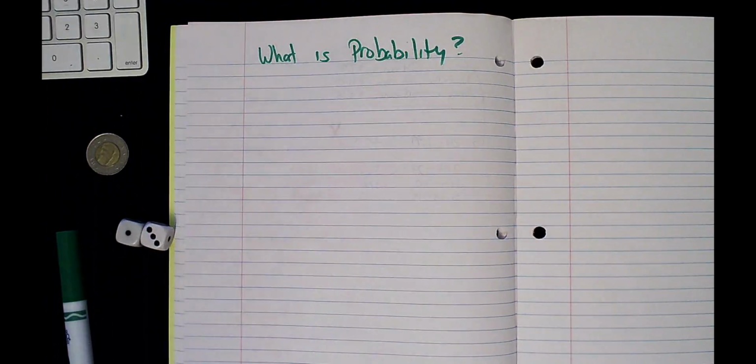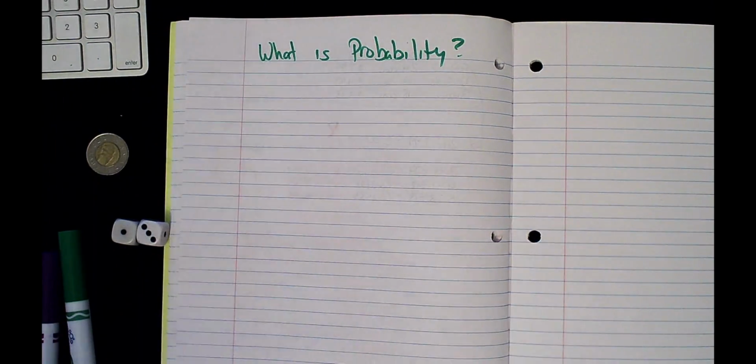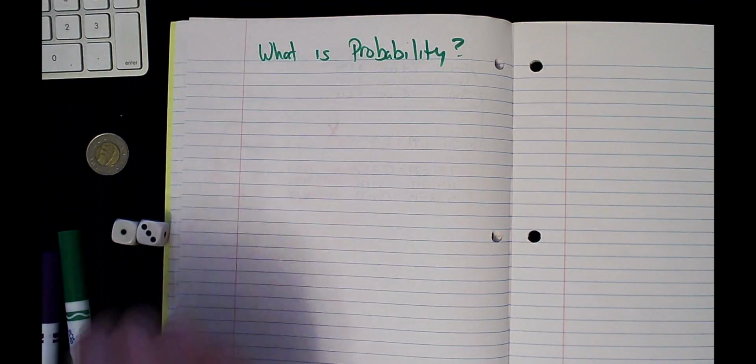Welcome back. Here's our new unit, probability. What is probability? So I'm just going to go over some simple things about probability.